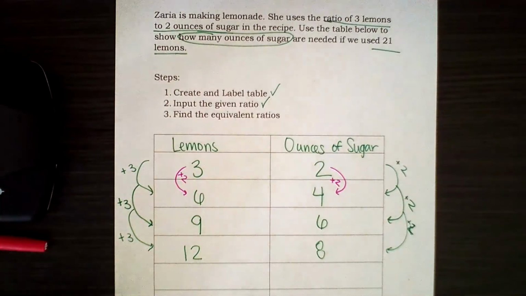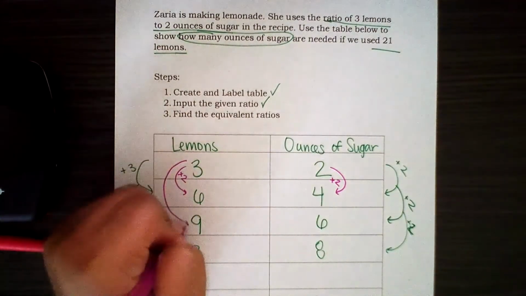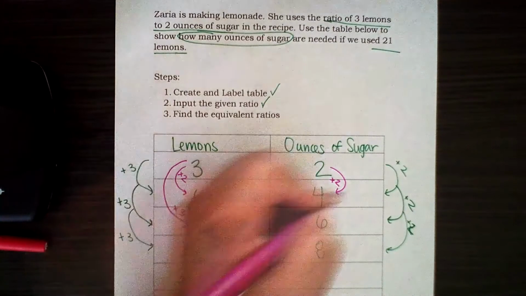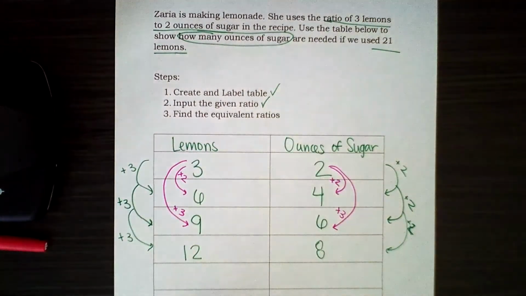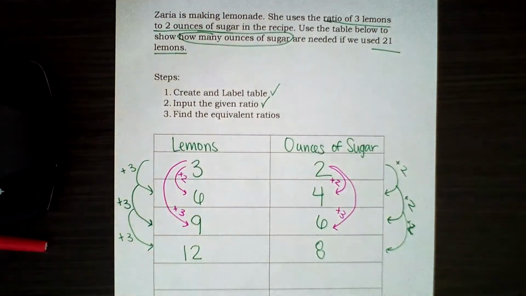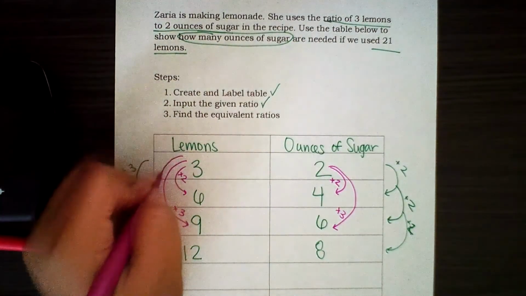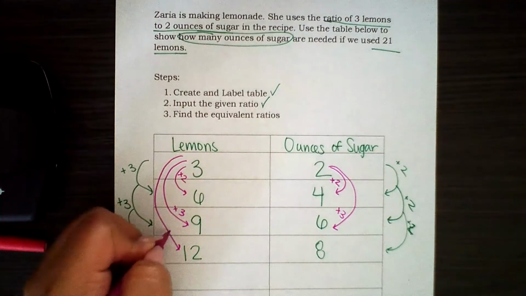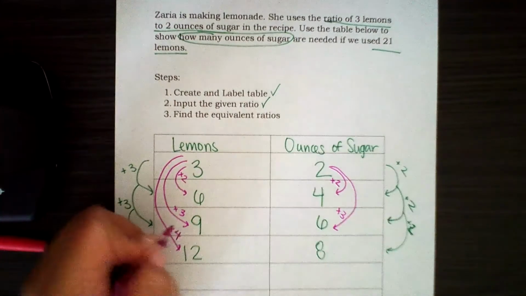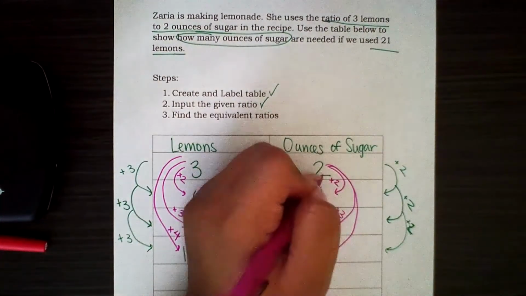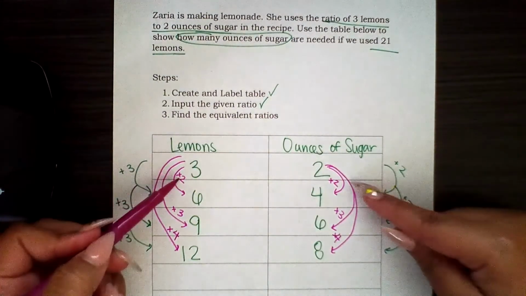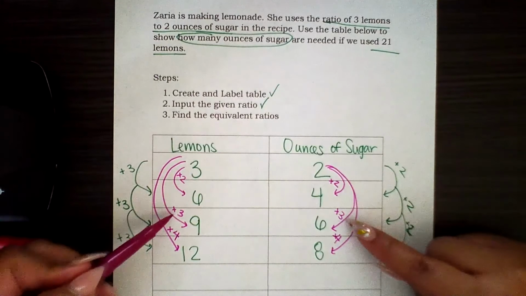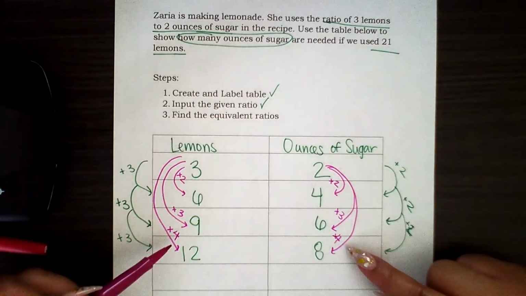Let's check 9 and 6. Well, 3 times what gives me 9? That's 3. And 3 times what gives me 6? That's 3. It happened again. Let's try one more. 3 times what would give me 12? That's 4. And 2 times what would give me 8? That's 4. Notice how on each side I multiplied by the same number of groups that I had.